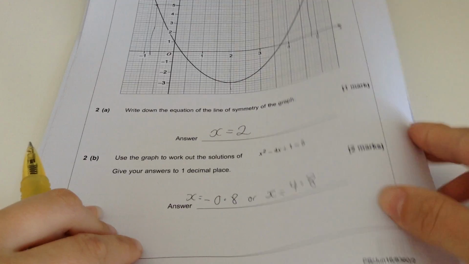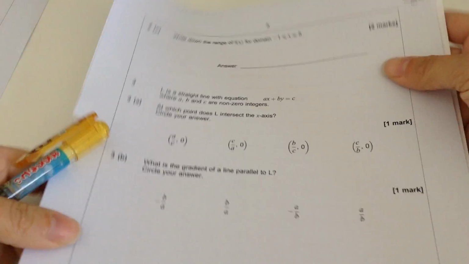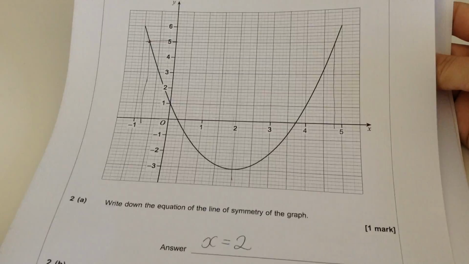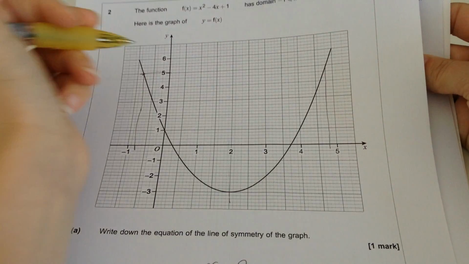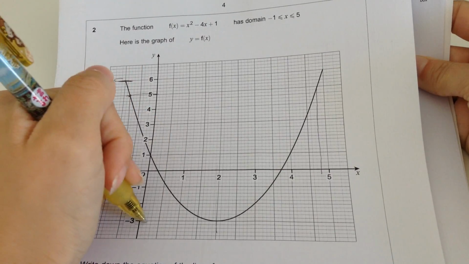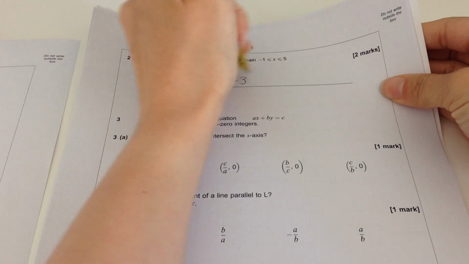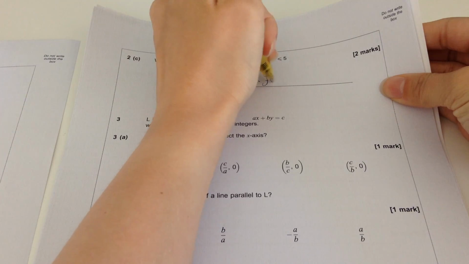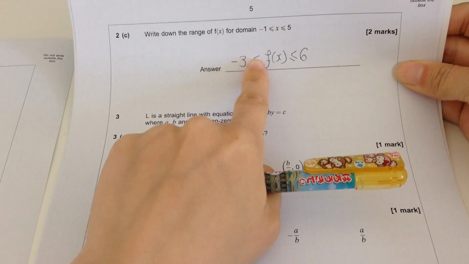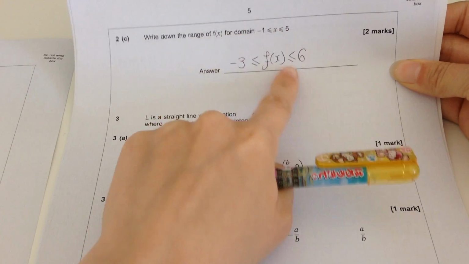And then write down the range of f of x. Okay, so let's have a look. The range of this, well, the highest value is 6, the lowest value is -3, so f of x is between -3 and 6. And I'm going to put equals here and here because they had equals here and here, so it's going to match.